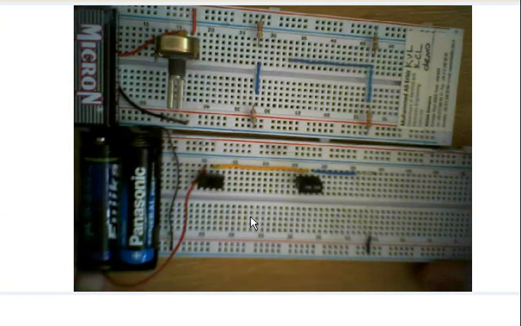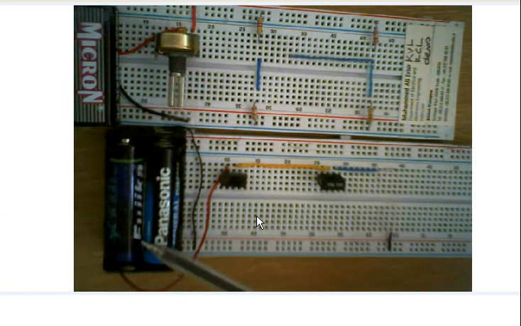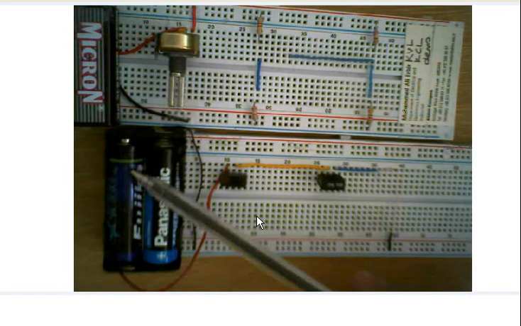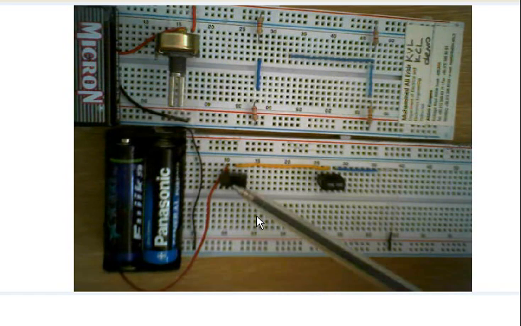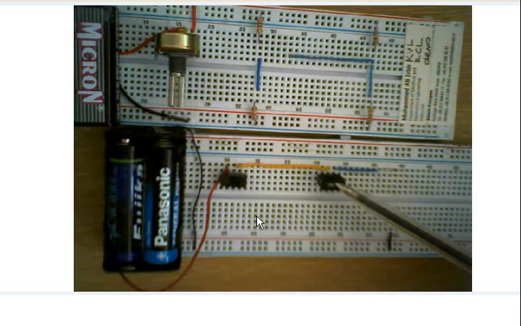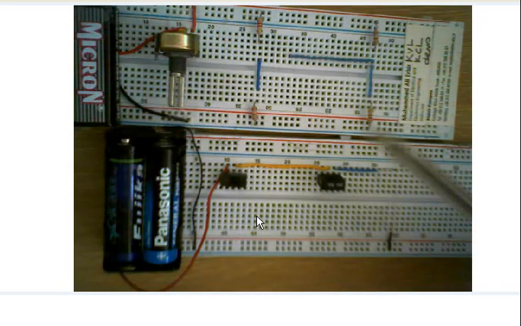And I have used 2 batteries. Each of them is 1.5 volts, and I have connected them in series, so I have 3 volts. And this is a switch to turn the circuit on and off, and this is a 10 kilo ohm potentiometer. I will adjust it to the equivalent resistance, the Thevenin resistance.